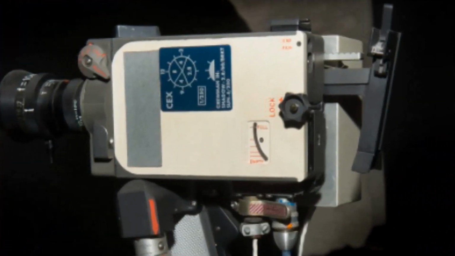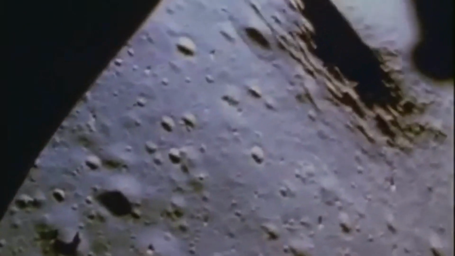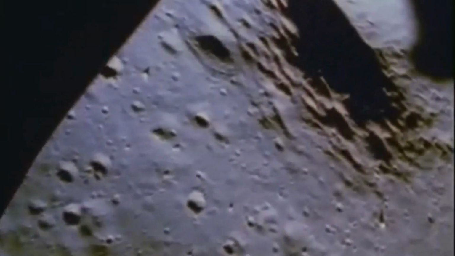A 16mm data acquisition camera (DAC) was fitted into the capsule so that it had a good view out of the lunar module pilot's window, perfect for capturing the landing action. The landing video for Apollo 14 is shown in the annotated NASA video from the Apollo Lunar Lander Journal. Let's watch this as I will explain what is happening.